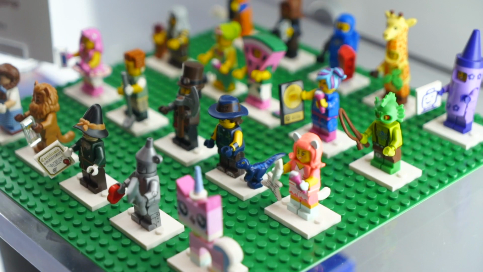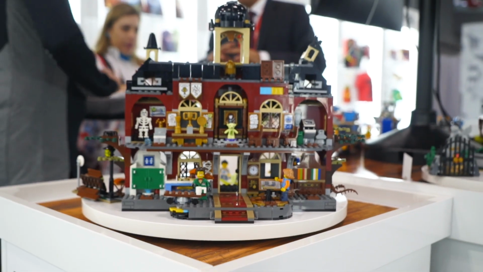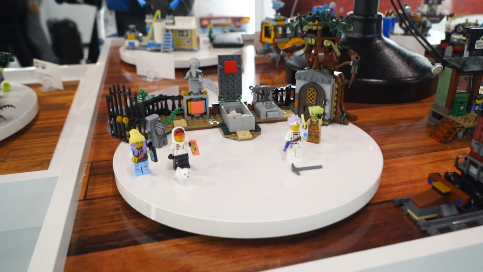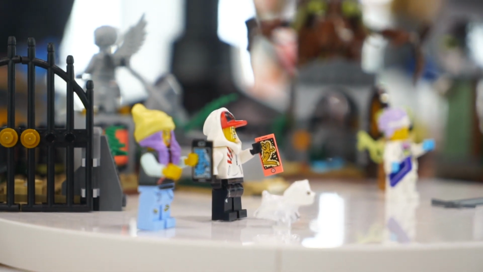I'm Andrew and we're here at the LEGO booth and I'm really excited to be showing you guys a brand new play theme that we're introducing later this year. It's called LEGO Hidden Side. This is a really unique play theme that's based around these two kids and their professor in a haunted town, and they notice a lot of paranormal activity.